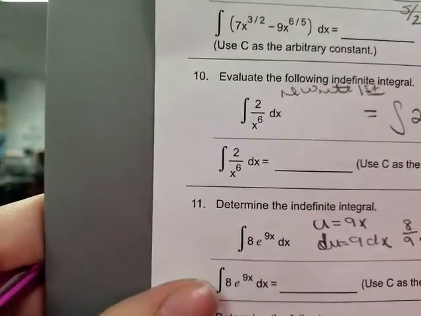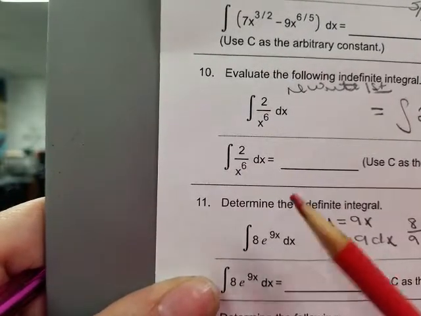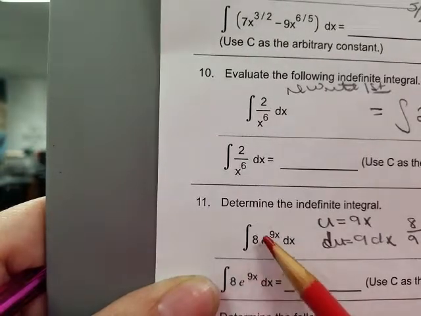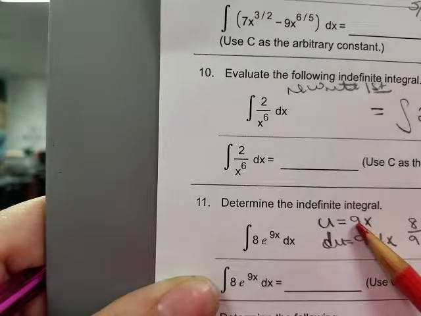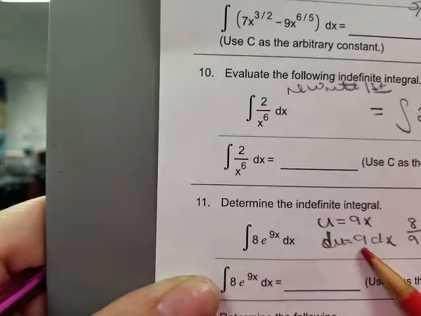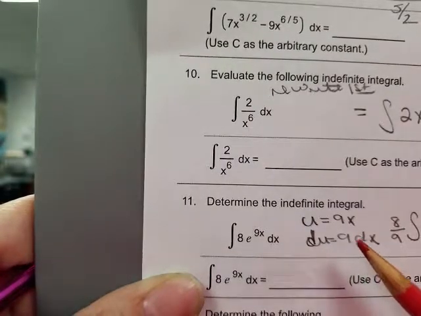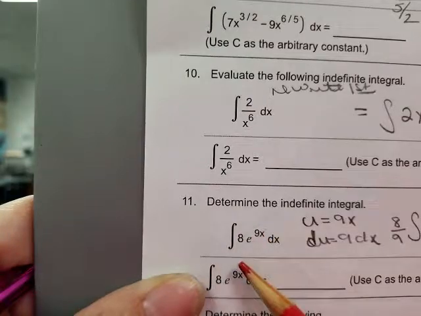All right, number 11. Integrating 8 times e to the 9x. We know how to integrate e to the u du. So I would have to let u equal my 9x. So u equals 9x. My du is 9dx. Now that means that I'm going to have to multiply and divide by 9, because I don't have 9 in this expression to give me my du.